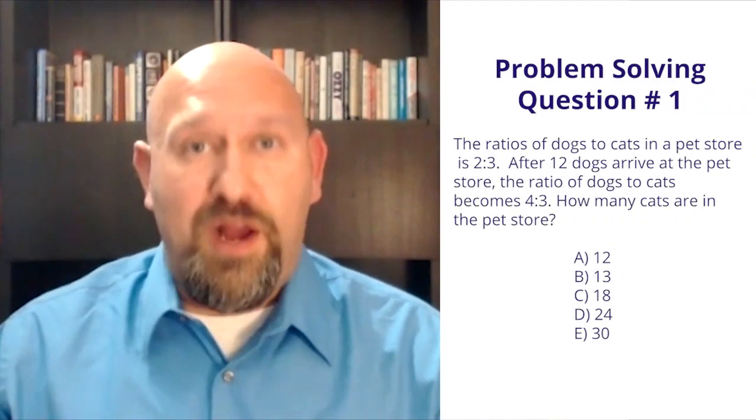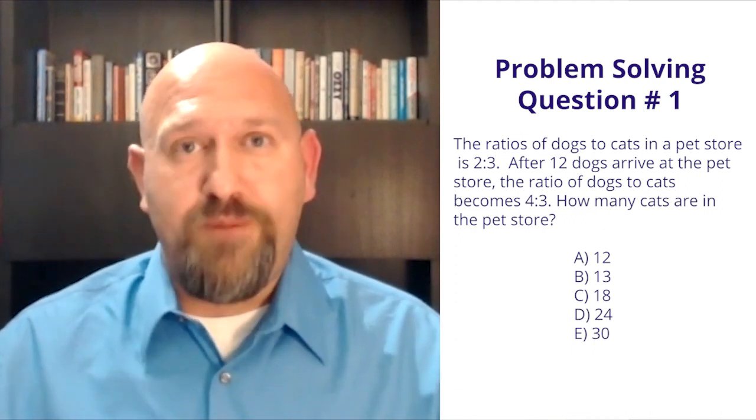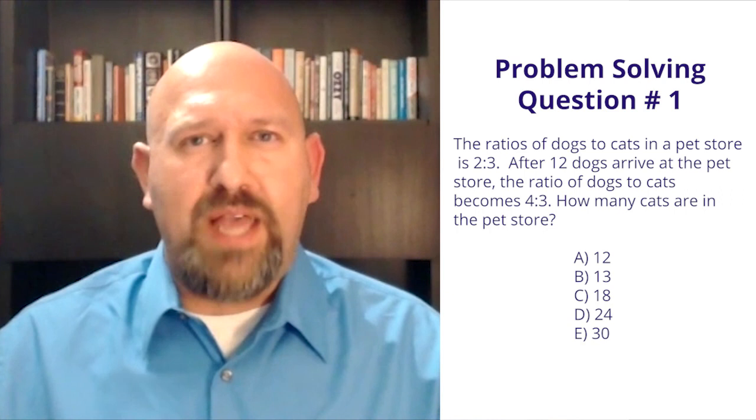The first problem we're going to look at here is a word problem. You're going to see quite a few of these come test day. We have a pet store where the ratio of dogs to cats on a certain day is 2 to 3. Then 12 more dogs get added, and then by the end of the day at the pet store, we have a ratio of 4 to 3. Now the question wants to know, how many cats are there right now? Or as the cats might say, right, meow.